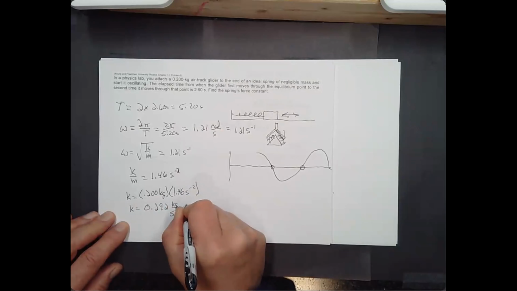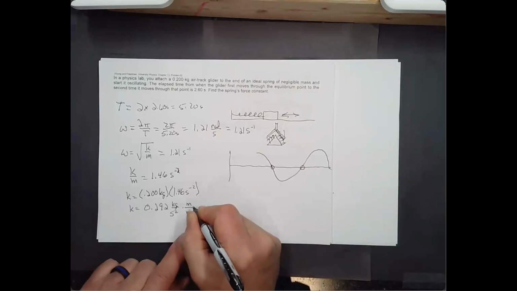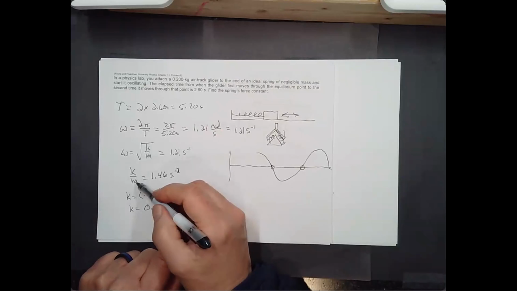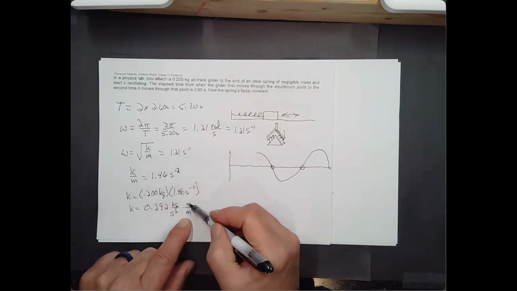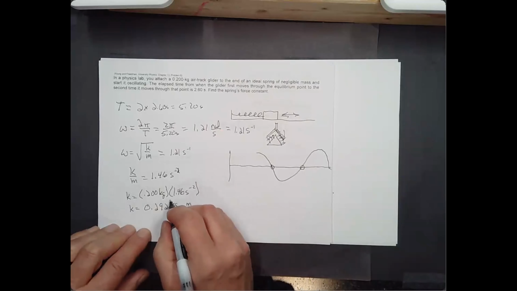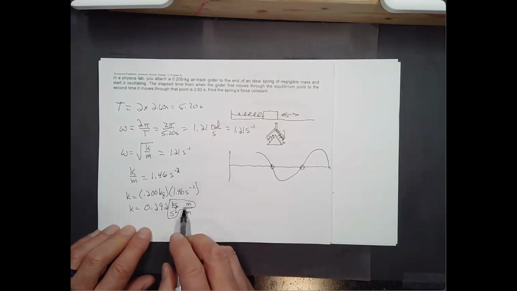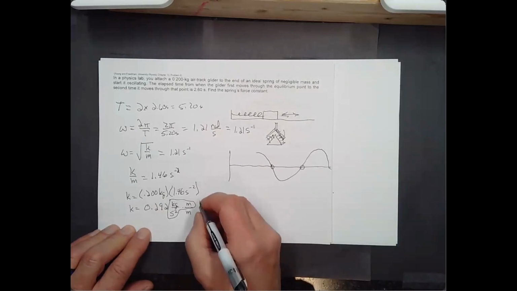We've done this a few times now, but I'll do it again here. If you multiply that by 1, which is meters over meter, oh, this M stands for the mass, this m stands for meters. Anyway, if you group 3 of those units together, kilogram meter per second squared, that's a Newton.